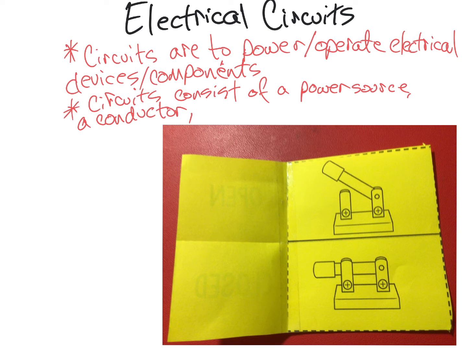And a load. So this is what the current is. This is what's using the power. And a switch.